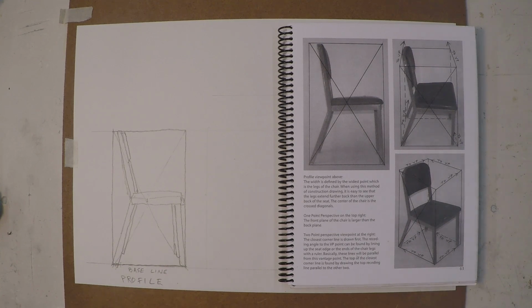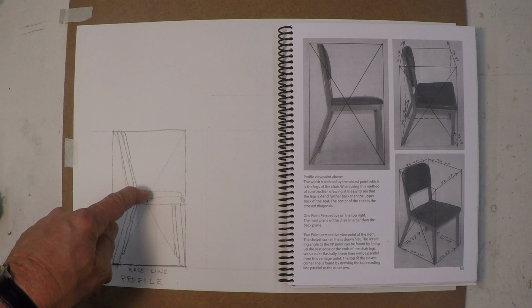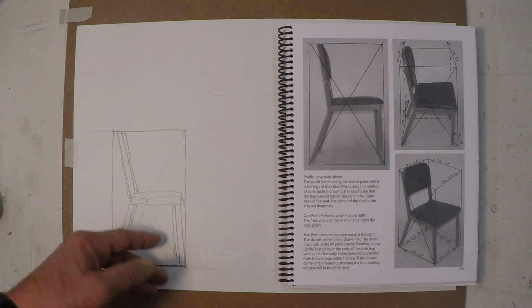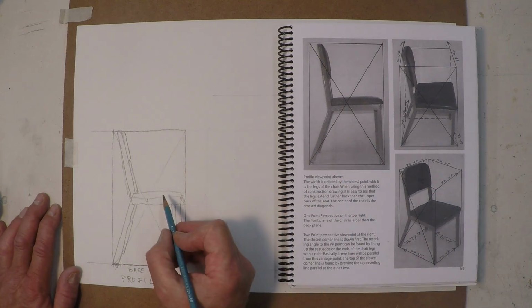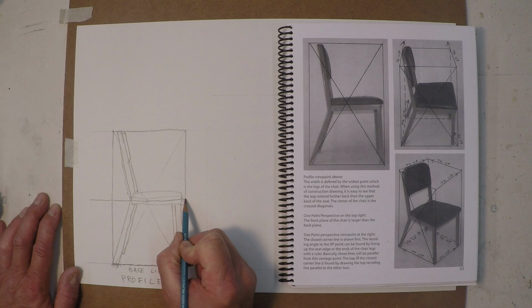Now in this case, you don't see the top of the chair. You see how the bottom legs, one's shorter than the other because they are lower. You're looking down. In this particular case, your eye line or horizon line is right here in the middle.